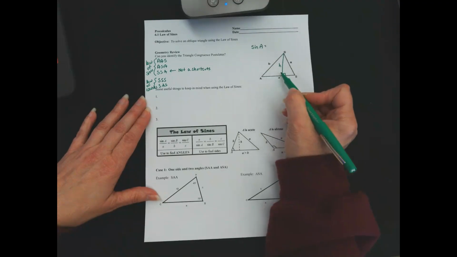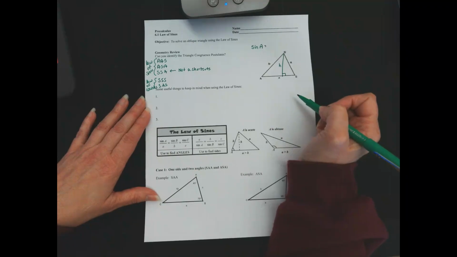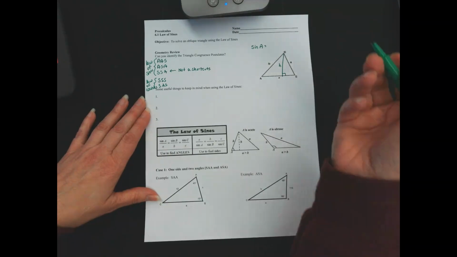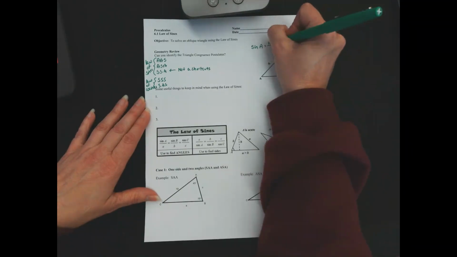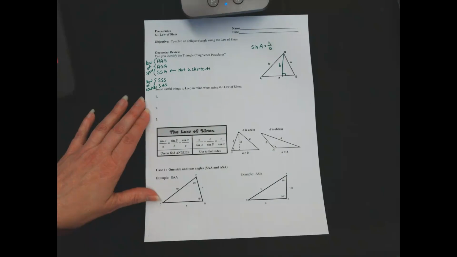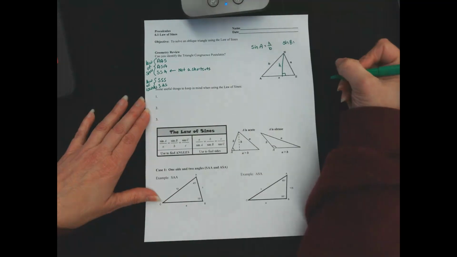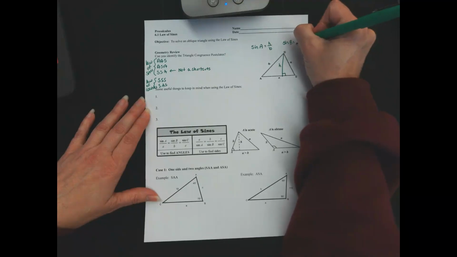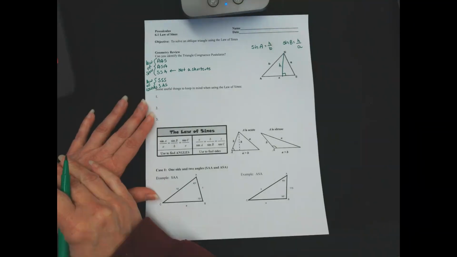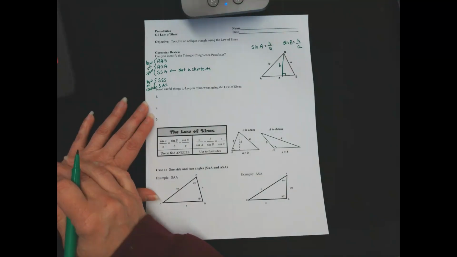Side B here is the hypotenuse since it's across from the right angle. The side opposite angle A is our height, so your height over side B. We know sine of angle B is also opposite over hypotenuse, so that's your height over side A. And we can solve both of these equations for the height.